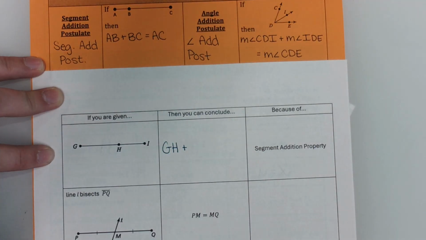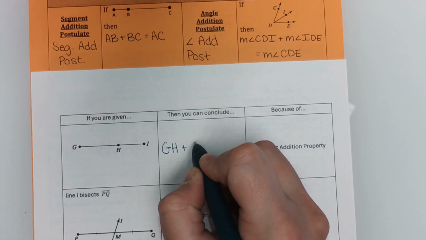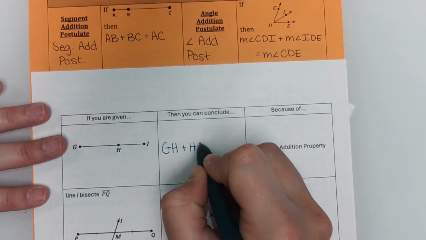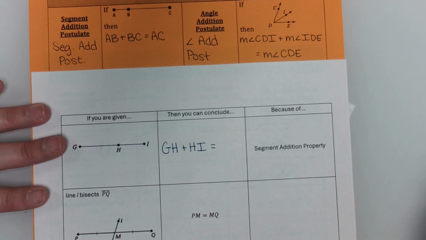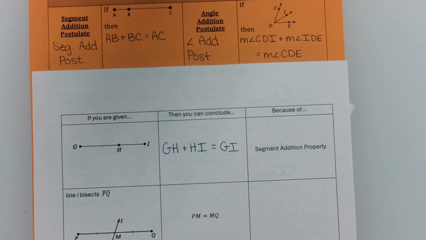Plus, instead of BC? HI. Equal to? GI. That's the type of thing we're looking for on here.